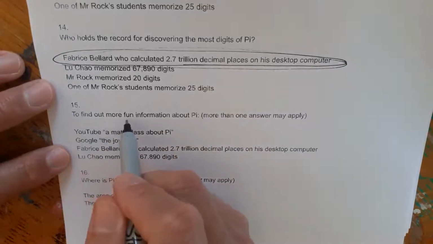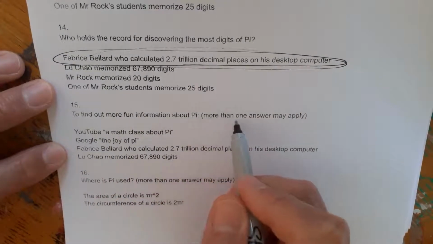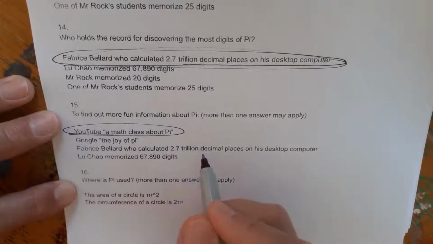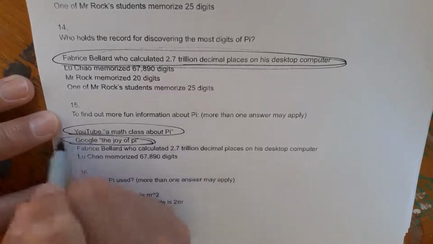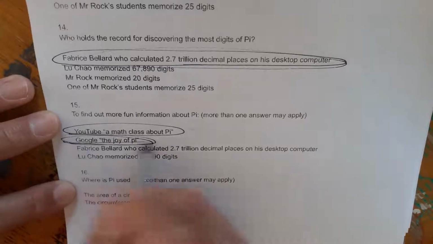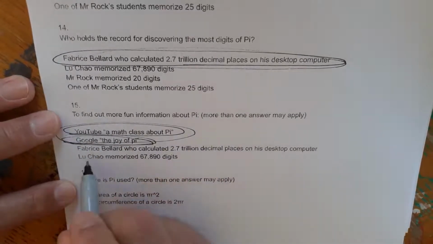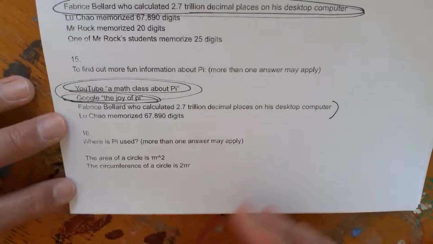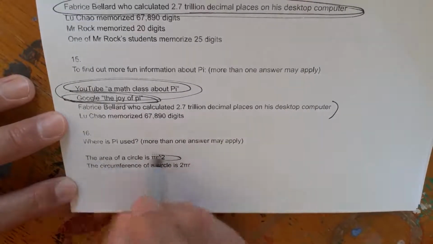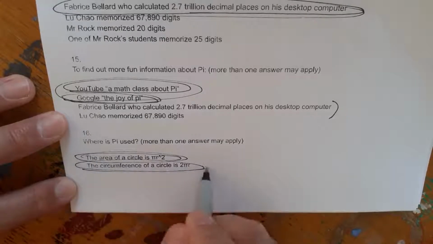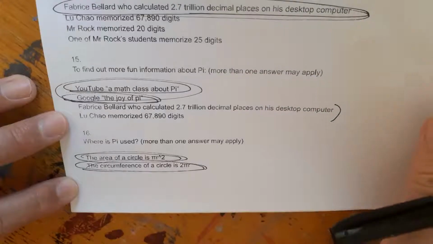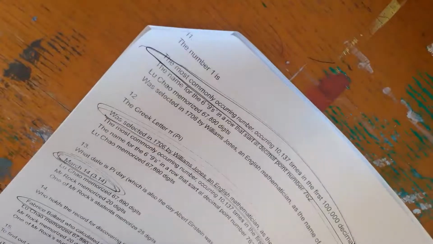All right, to find out more fun information about pi, more than one answer may apply. YouTube a math class about pi, YouTube that. Google the joy of pi, and so at least pick these two. I know those two are right because they mentioned them in the notes. And these are other facts here, so I'm going to ignore those. Where is pi used? We use it to find the area of a circle, and we use it to find the circumference of a circle, and in other applications. All right, but those are the two main ones that are going to apply to geometry students.